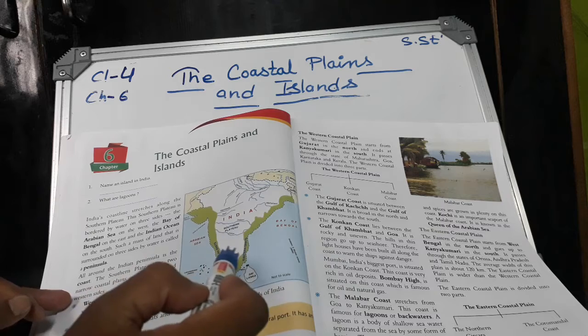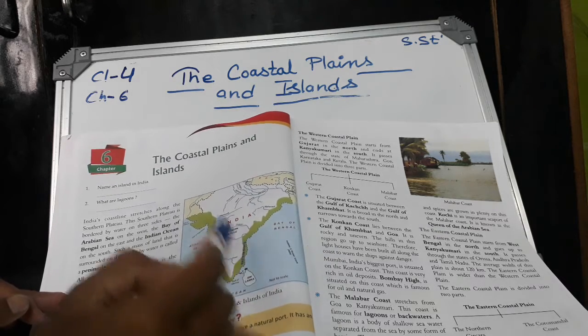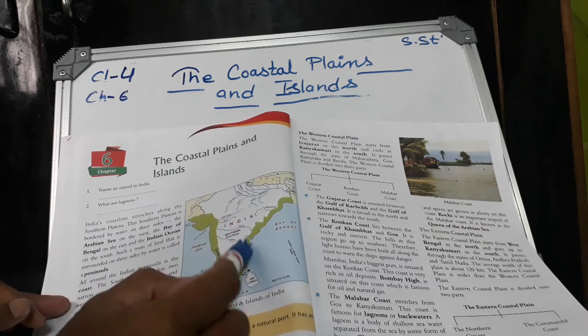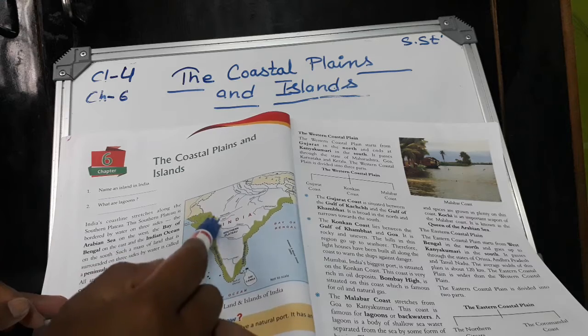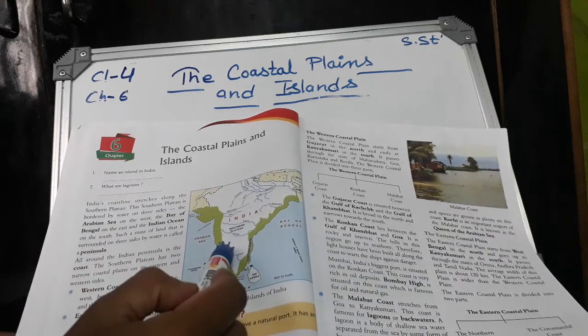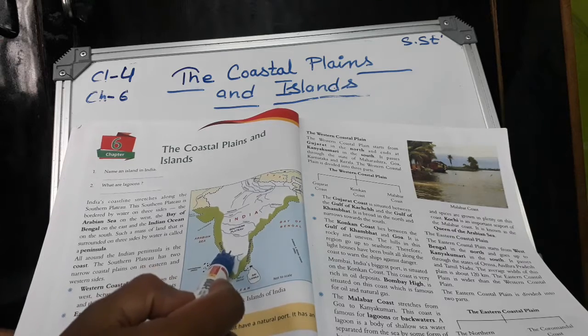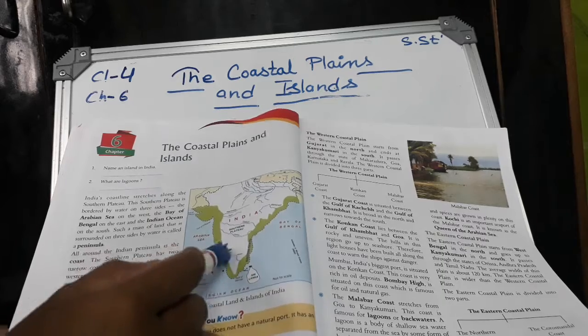And it is a very narrow coastal plain on the eastern and western sides. Look here, this is a very narrow area of coastline, this is the western side and this is the eastern side. The western coastal plain lies on the west between the Western Ghats and the Arabian Sea.